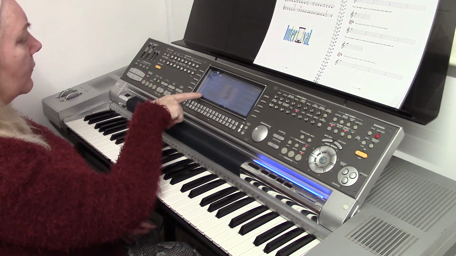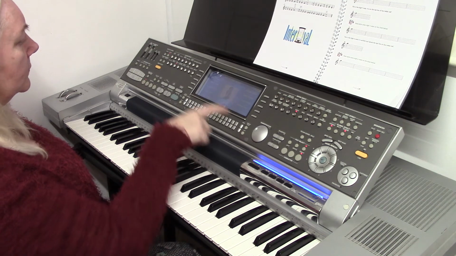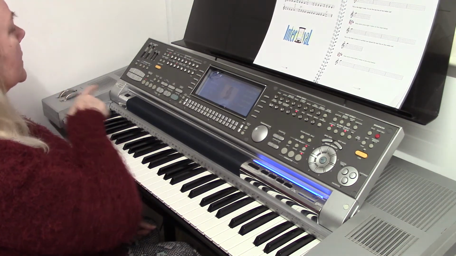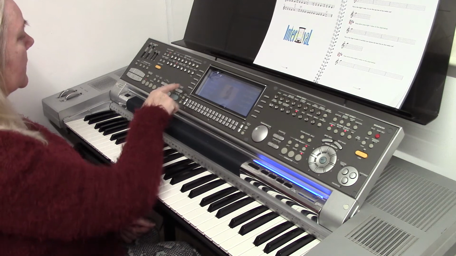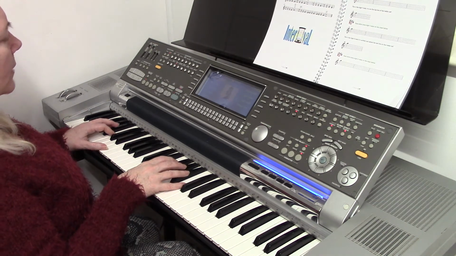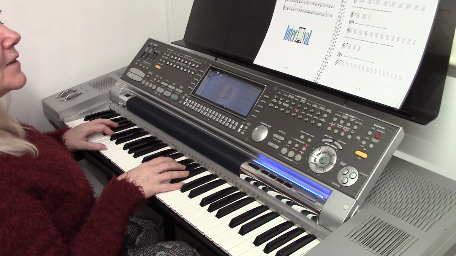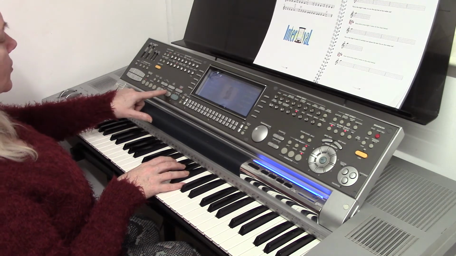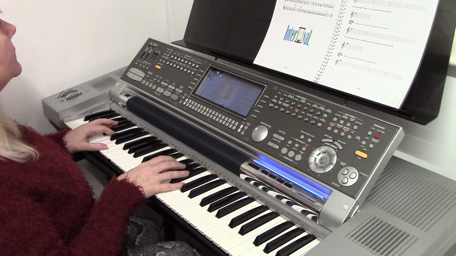So the voice for this one is your synthesizer, and then we've got your funk as well. So let's just find funk and put that in. And tempo 120, that's in. Okay, here we go. I'm going to put the intro on this one because it's quite an interesting introduction which I think you might like.